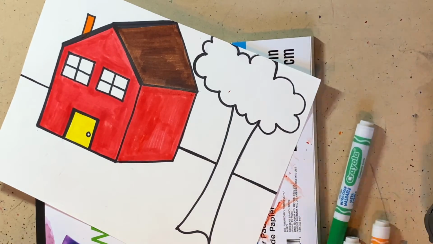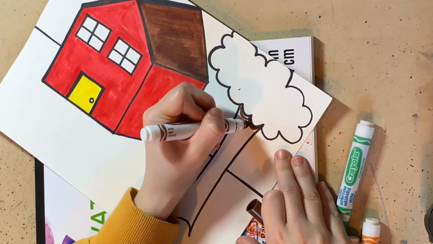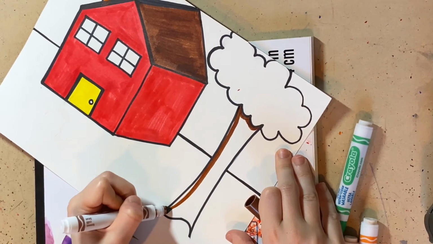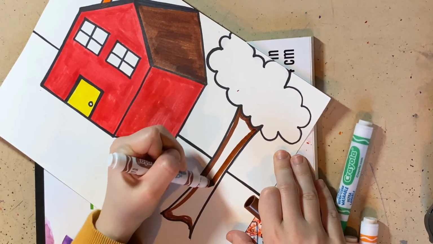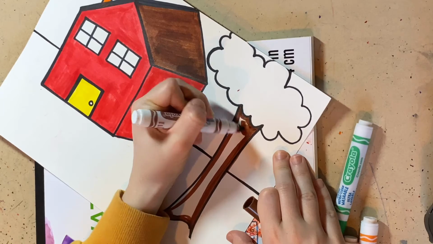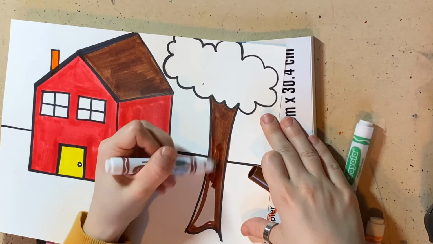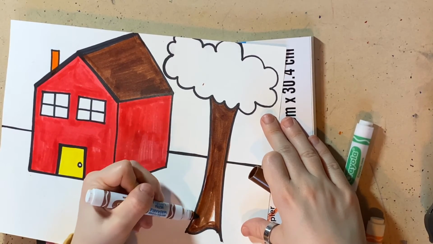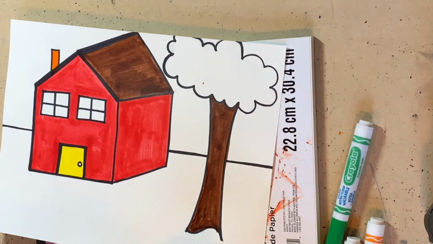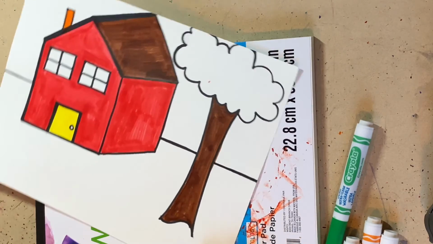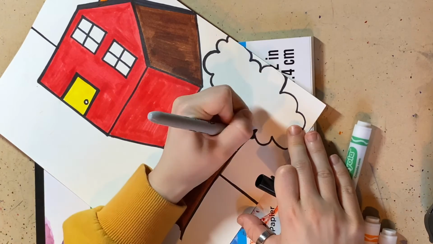Next up is the tree. So I'm going to color the tree bark brown. And I'm going to color the tree leaves green.